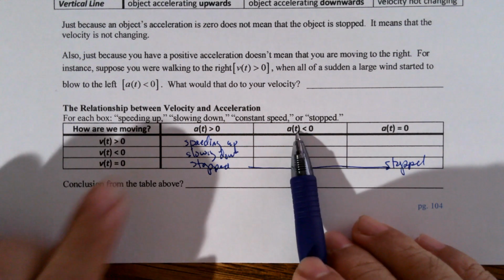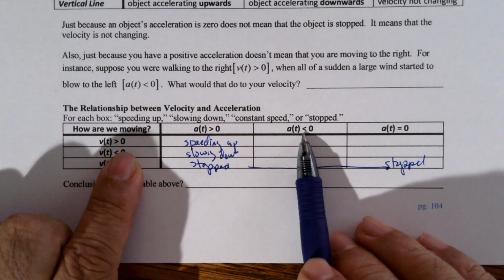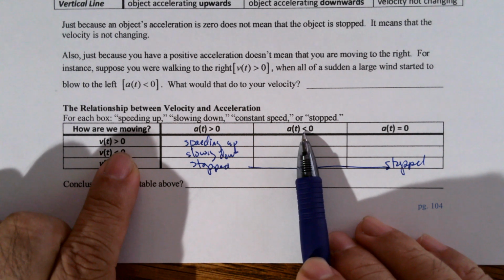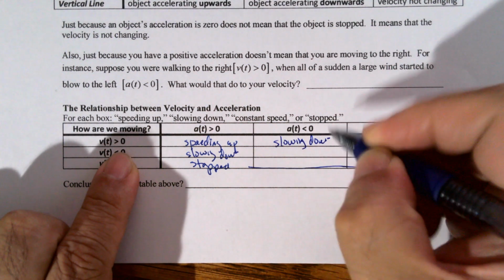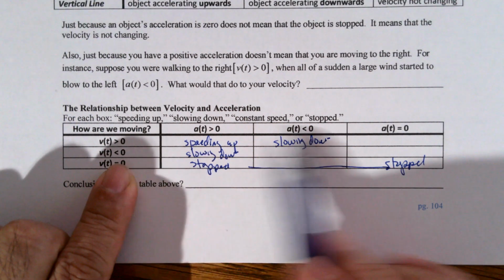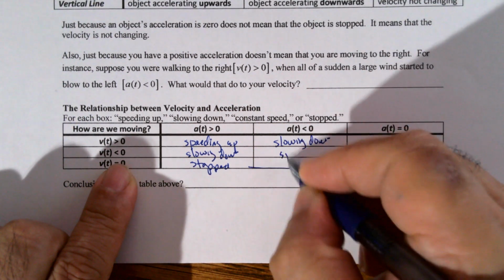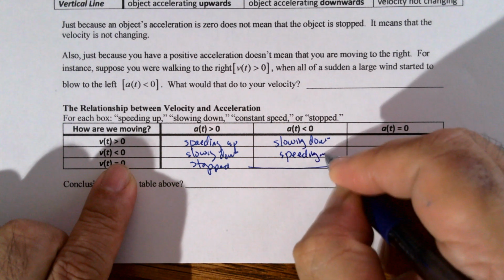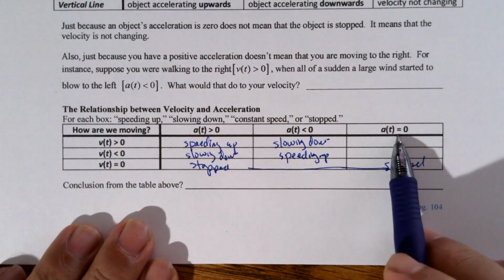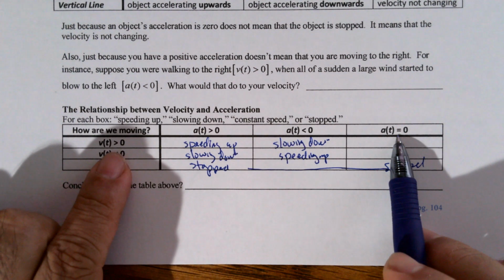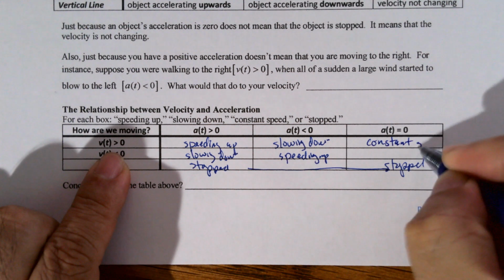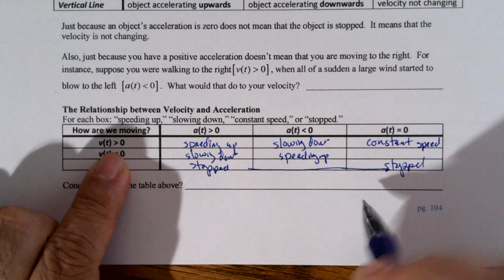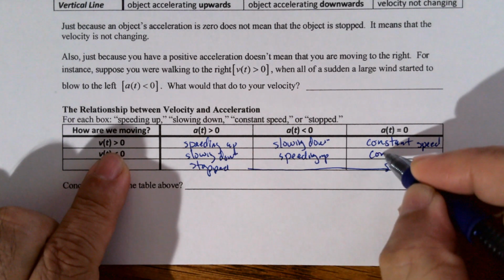Okay, now if acceleration is negative and velocity is positive, that means they're working against each other again. So it's slowing down. And this one, velocity is negative and acceleration is negative. So that means it's speeding up. Okay, and if acceleration is zero, so it doesn't affect the velocity, it's not speeding up or slowing down, it's just a constant speed. So it doesn't matter which direction it's going, the speed is not changing if the acceleration is zero, so it's constant speed.